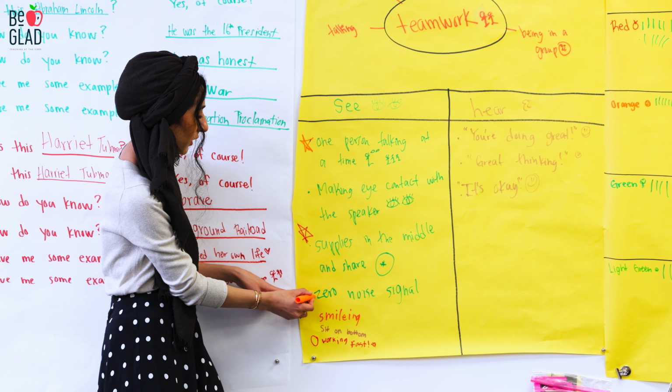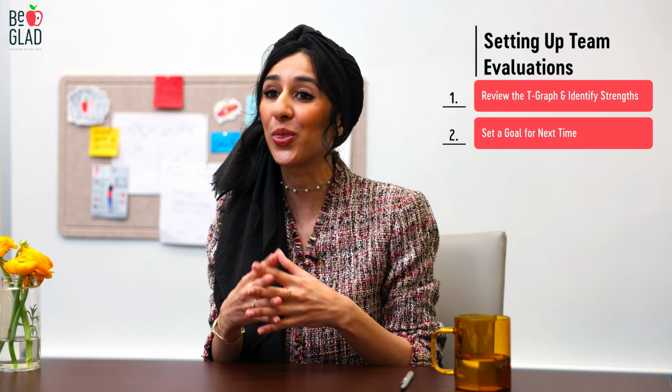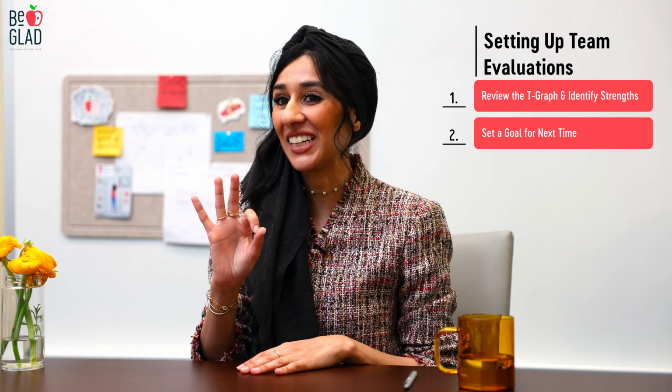This process reinforces the T-Graph as a dynamic tool that students actively engage with and contribute to throughout their learning. Setting a specific goal allows students to gradually build their collaborative skills, ensuring steady progress and deeper levels of teamwork over time.